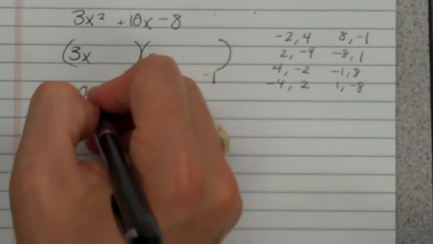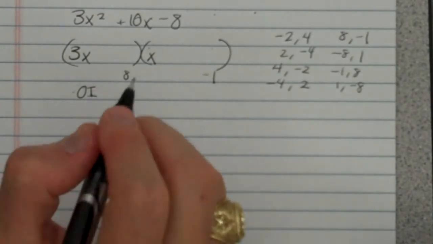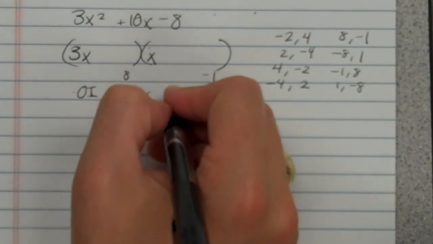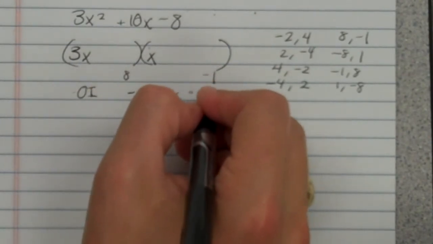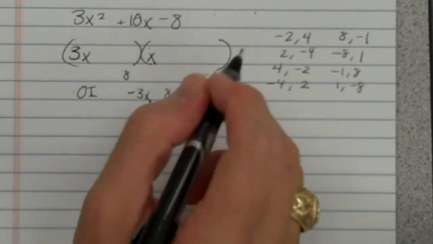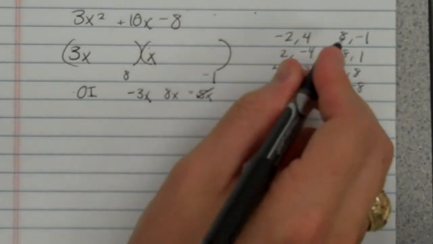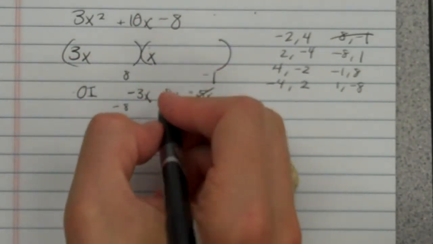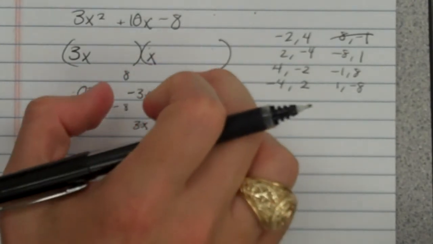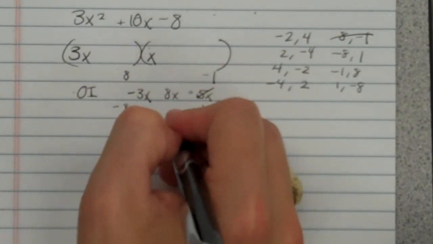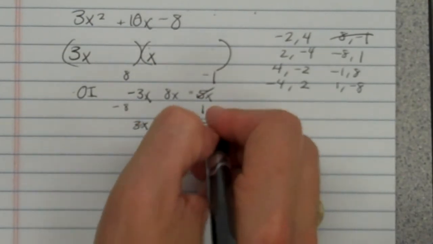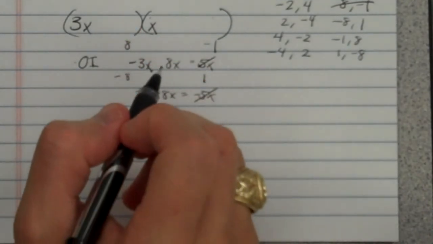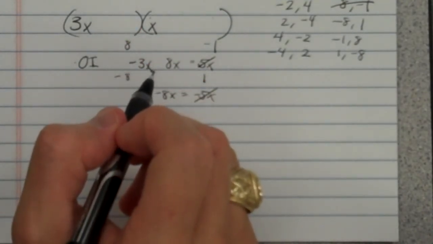8 and negative 1. I'm just going to check the outside and the inside. This is called the OI test. Just the O and the I in FOIL. Okay? So the outside would be negative 3x. The inside would be 8x. Well, that gives me 5x. Wrong. Okay, let's try negative 8 and 1. Well, the outside is 3x. The inside is negative 8x. That gives me negative 5x. Well, wrong. Okay? And we can continue doing this until we find one that works.